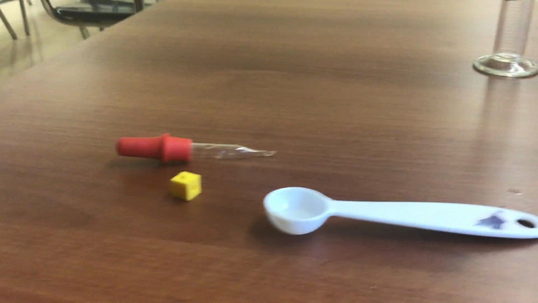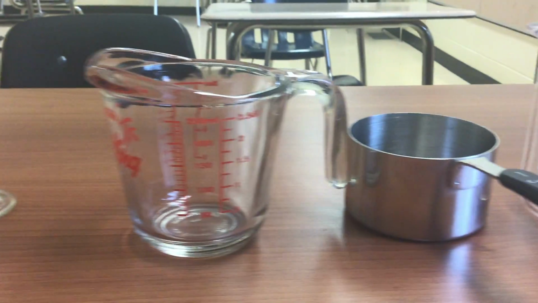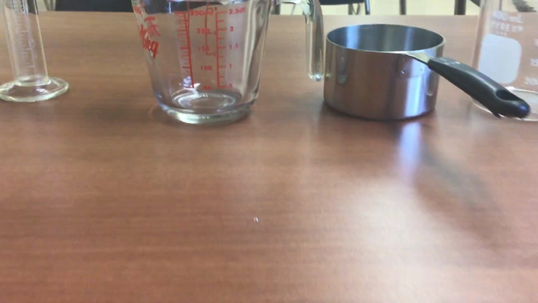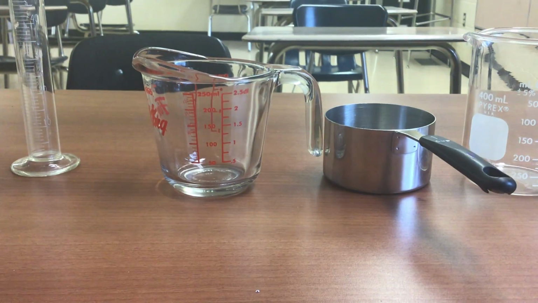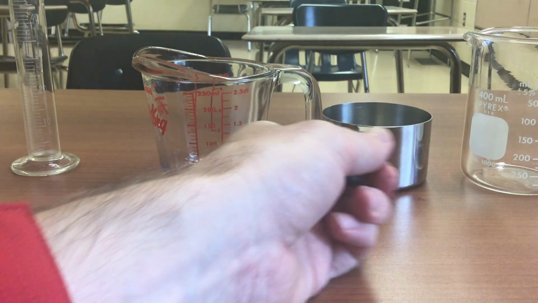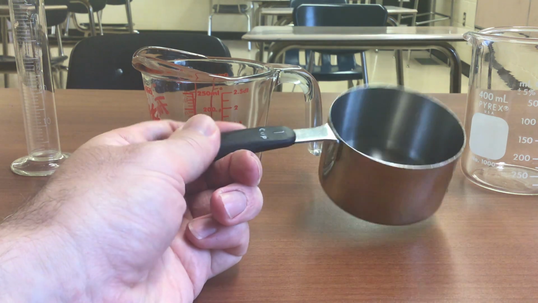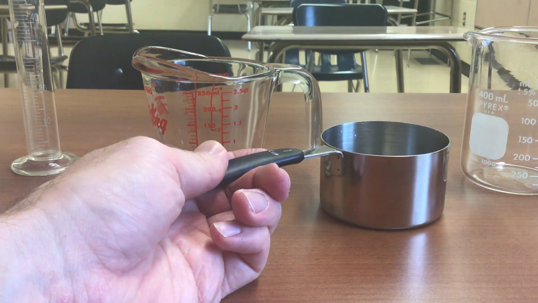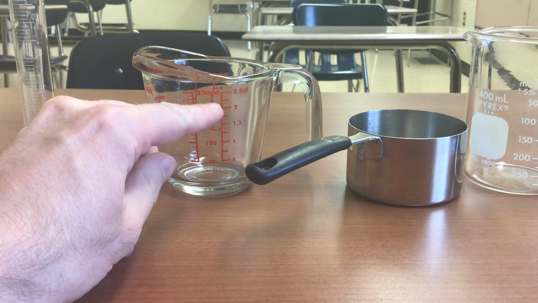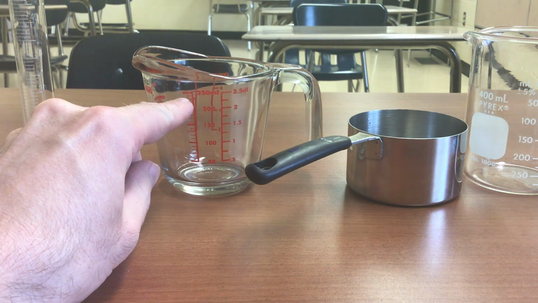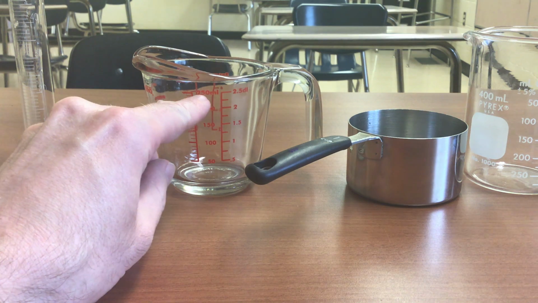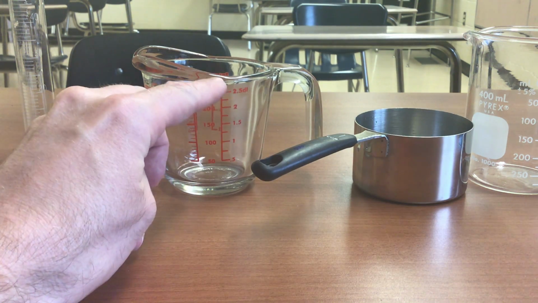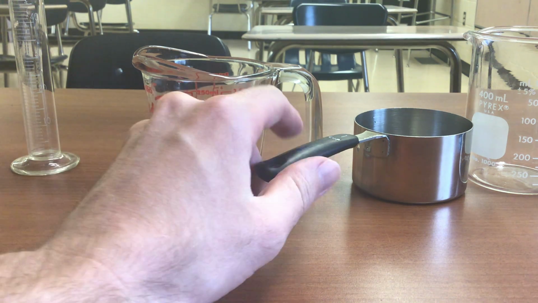Now on the next size, in your kitchen, you have things that are about a cup in size. So let's take a look here. This here is a 1 cup measure. It says 1 cup. That's 250 milliliters. You'll have one of these in your kitchen, no problem. Here we have another cup measure that's also 250 milliliters up to this line. Okay, these two hold the same amount. This guy will hold a little bit more up to the top.